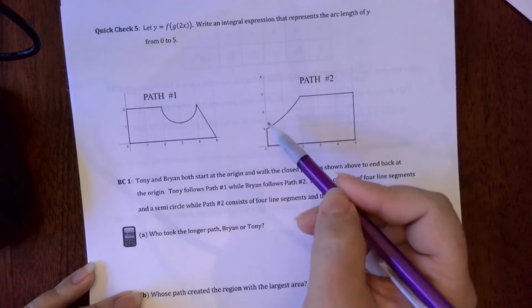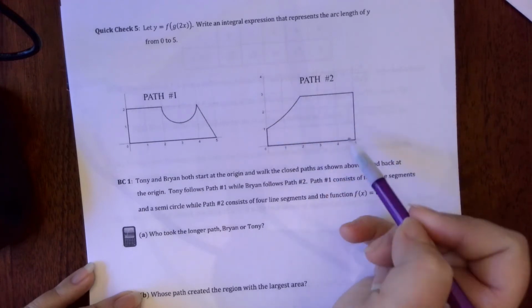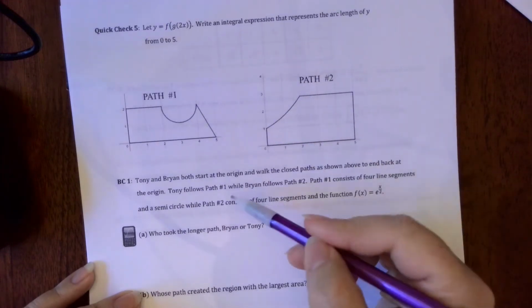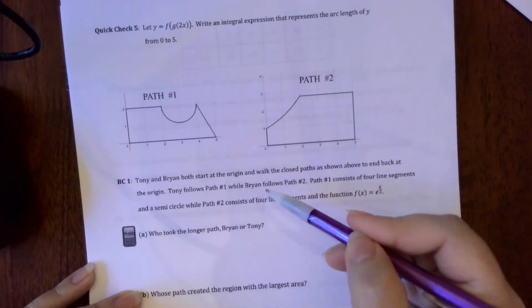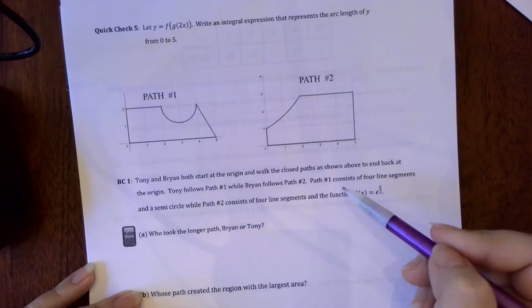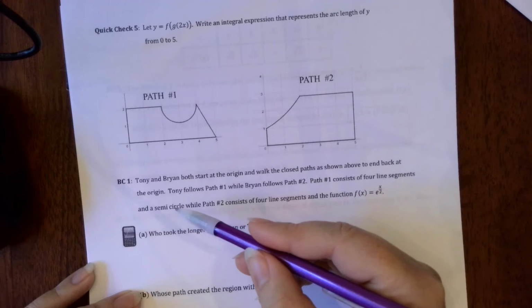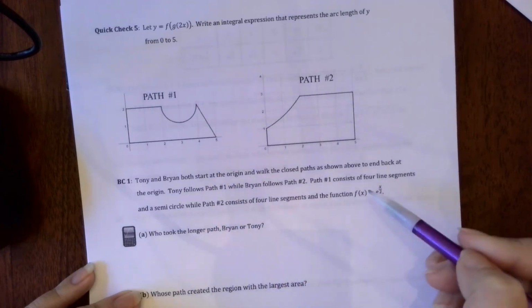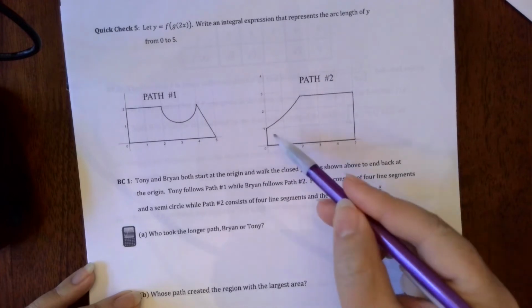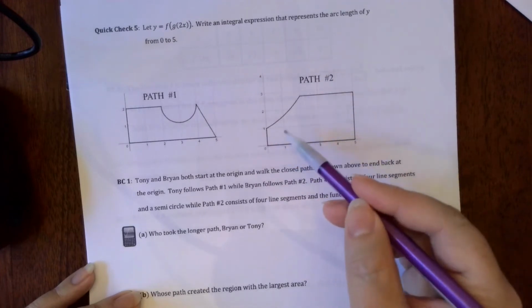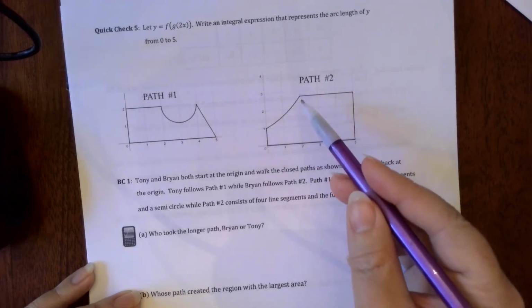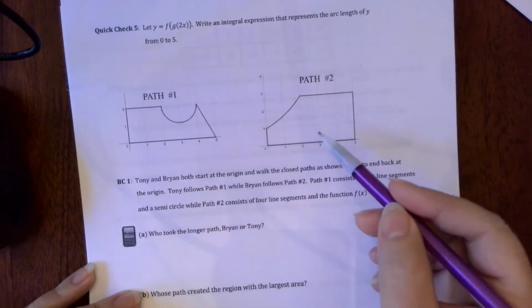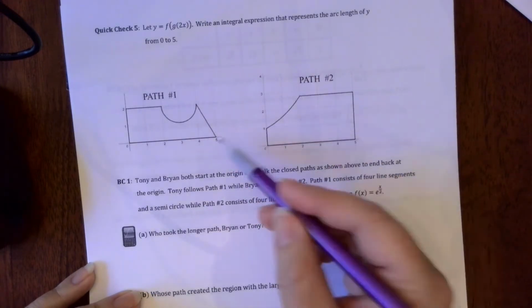Same here, he's going up, curving, back to the start. Tony follows path 1, Brian follows path 2. Path 1 consists of 4 segments and a semicircle. Path 2, 4 line segments, and the function of e to the x over 2. So this one's going to be where we're going to be doing the arc length. So you've got a little bit of regular and then a little bit of formula. So kind of nice.